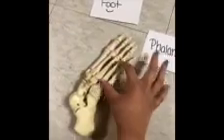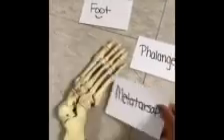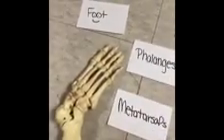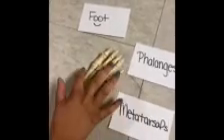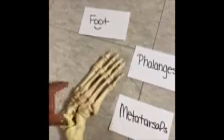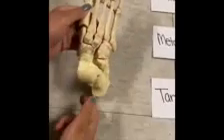This middle part is called the metatarsals, right here. And they are broken up also into 3 parts. These are the heads, these are the bodies, and these are the bases. Last but not least, we got the tarsal bones, which starts from right here and it's all the way down.